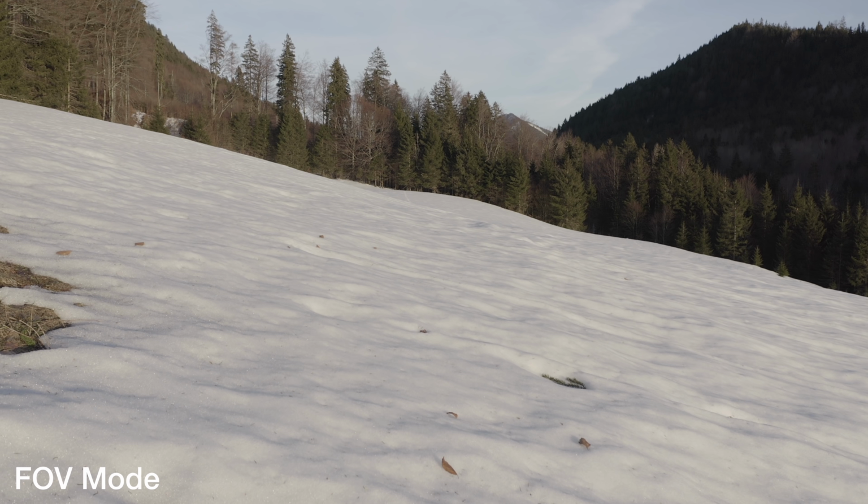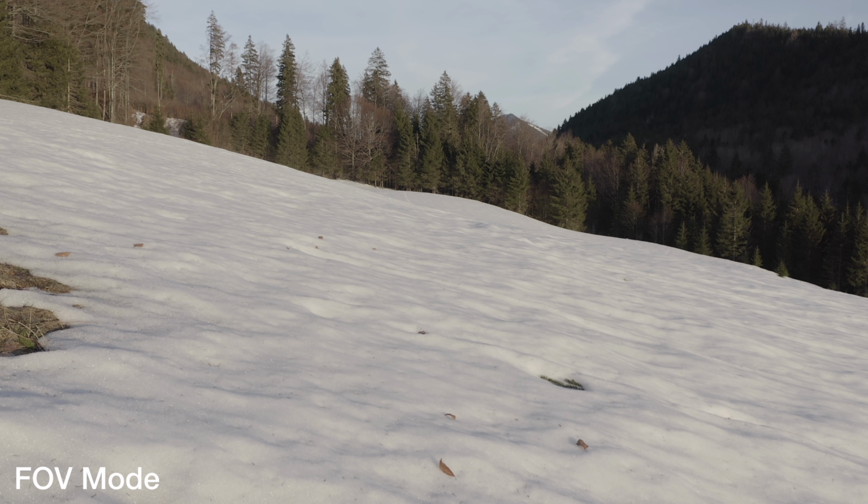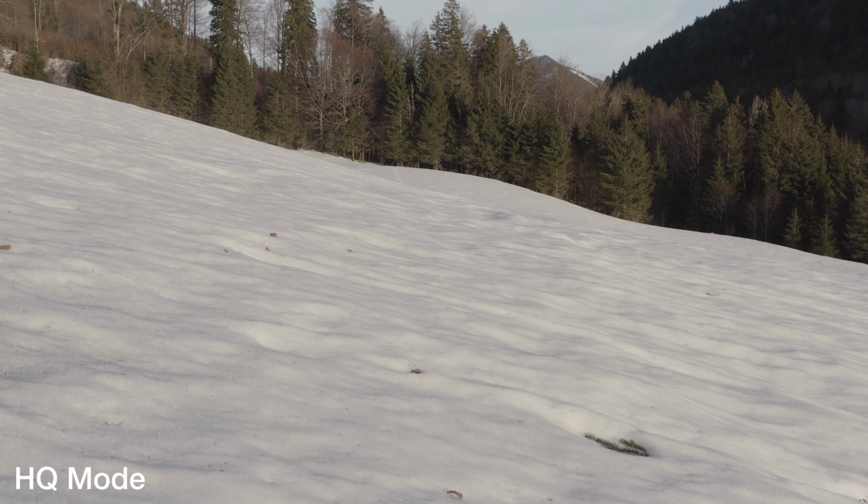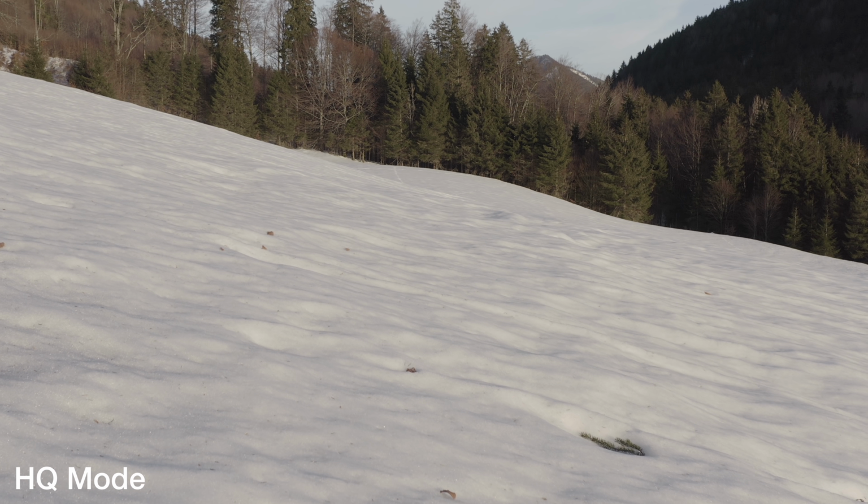The best aperture to shoot at I found is f4. If you want to find out the background of that and why f4 is the best, after this video you can check out my ND filter video linked up here. FOV or full field of view versus HQ or high quality mode. If you're going after that wide kind of shot like I did in the intro, then use full field of view. If you want a little bit more zoomed in image, then use HQ mode.